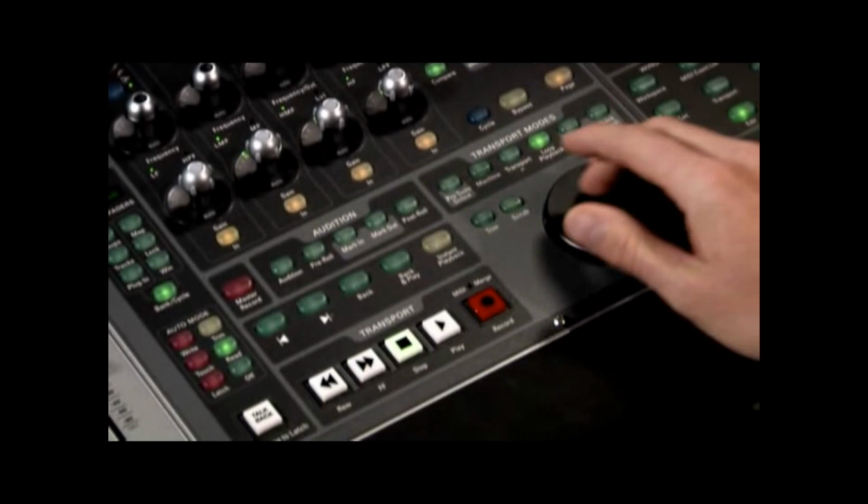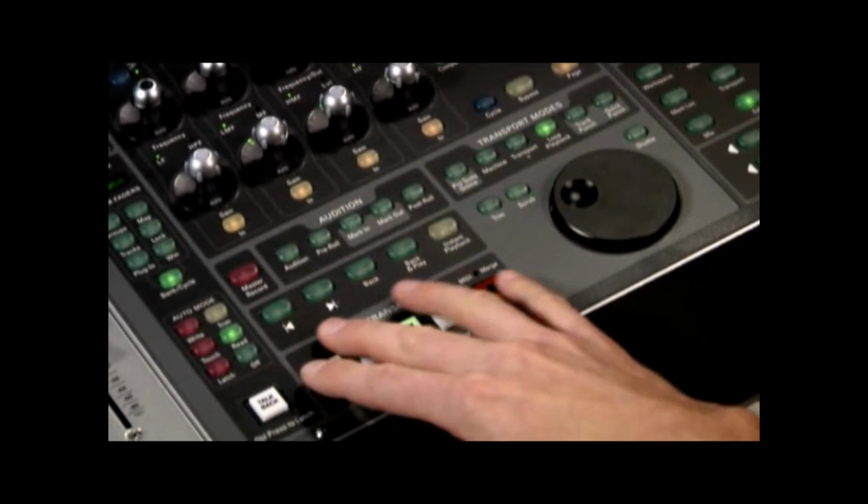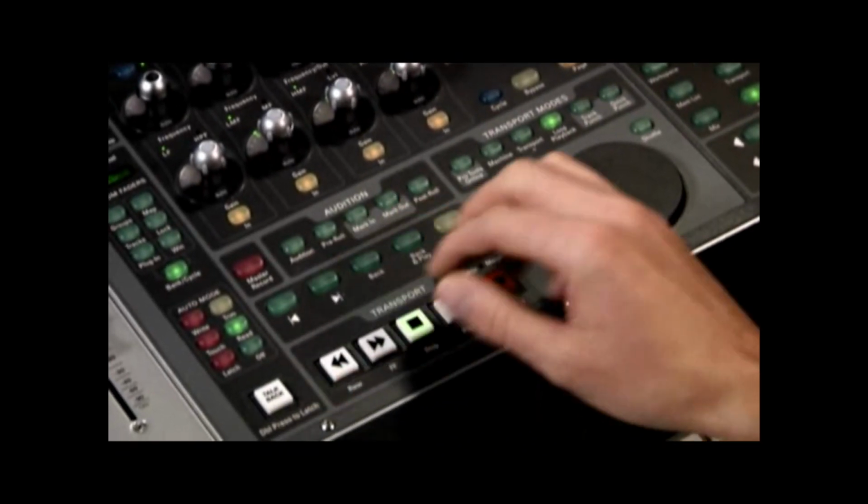Transport section offers us a jog shuttle wheel, transport functions, record and playback modes, as well as back and play and mark in, mark out.